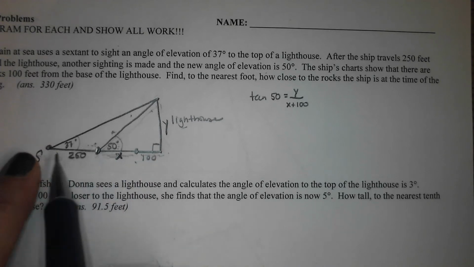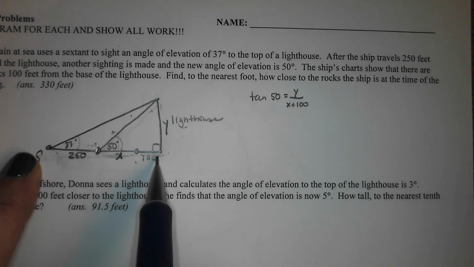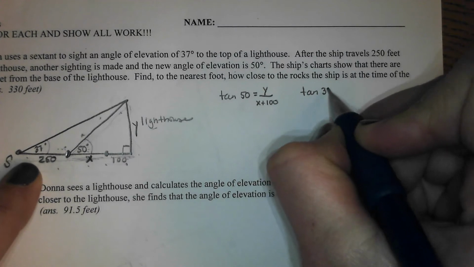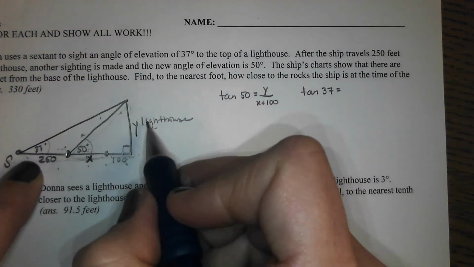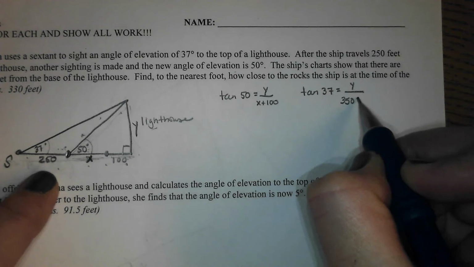What's my adjacent? Does everyone see that? 350 plus x, the 250, the 100, and the x. So for a second equation, I would do tangent of 37 equals opposite y over adjacent 350 plus x.